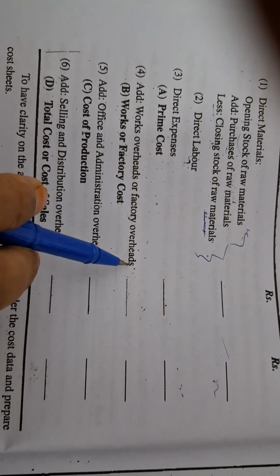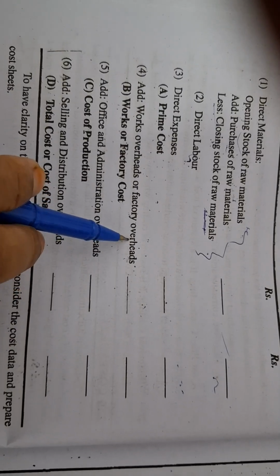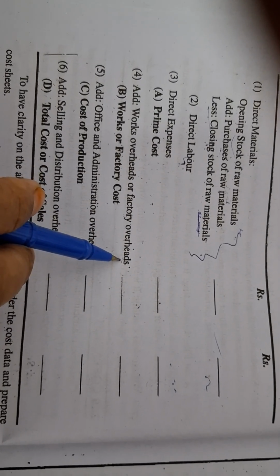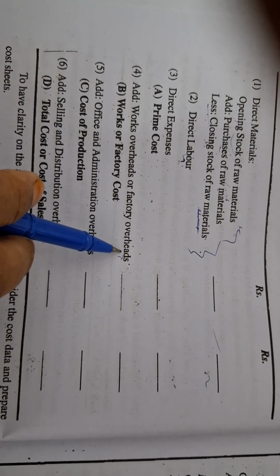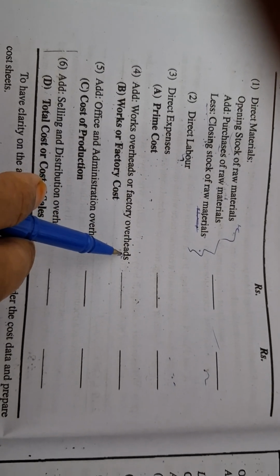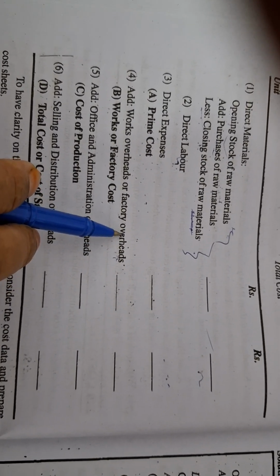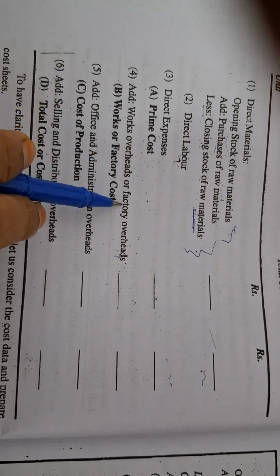Usually in most proformas it is mentioned as factory overheads or works overhead. But what items get included in this? Any expenditure which is related to the factory or to the production work comes under this category.